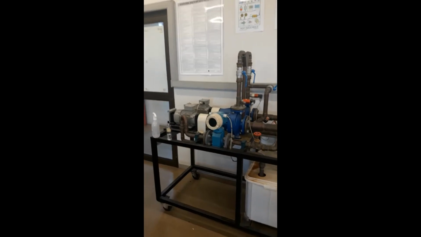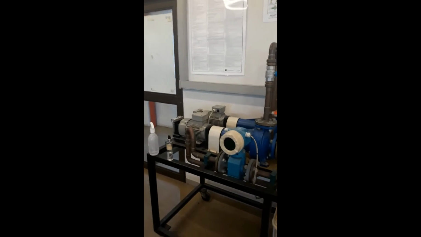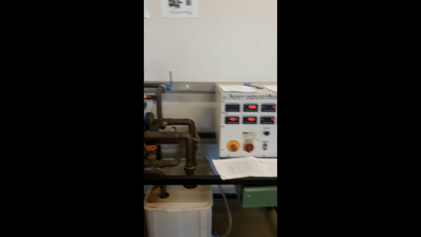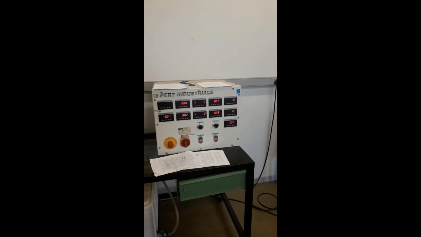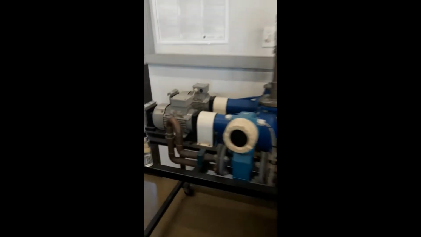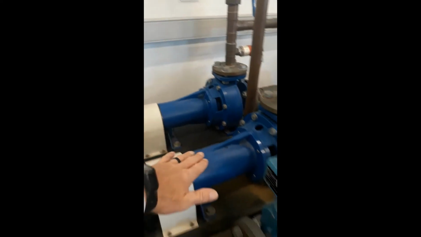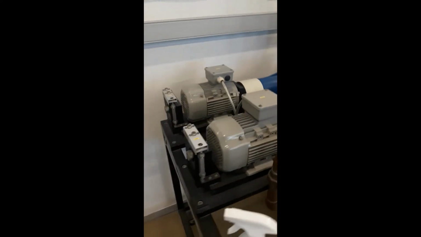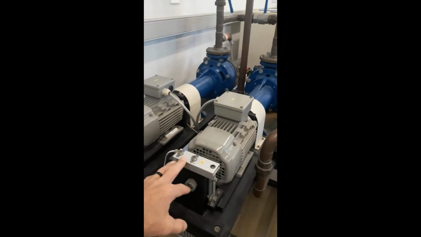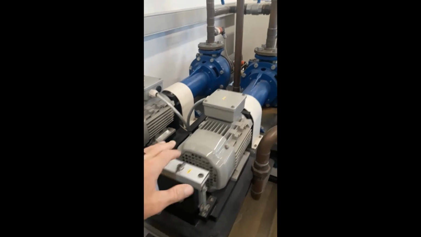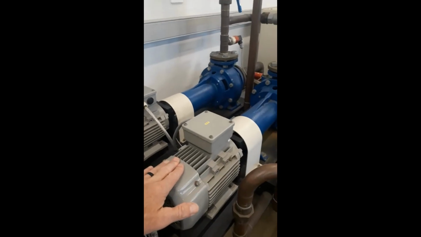The pump station we'll be using. So we have two pumps on the left and then the control panel for the two pumps. Let's start on this side. We have two pumps, pump number 1, pump number 2. Here at the back we have sensors. This is torque sensors. Then obviously the electrical motors that drive the pump.